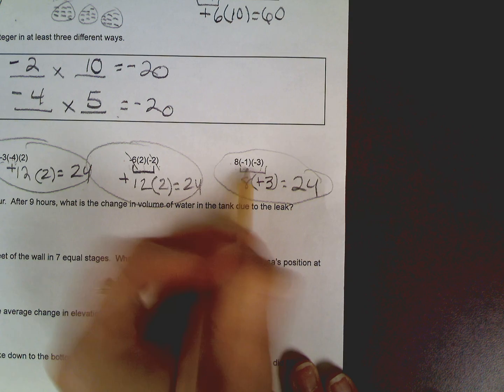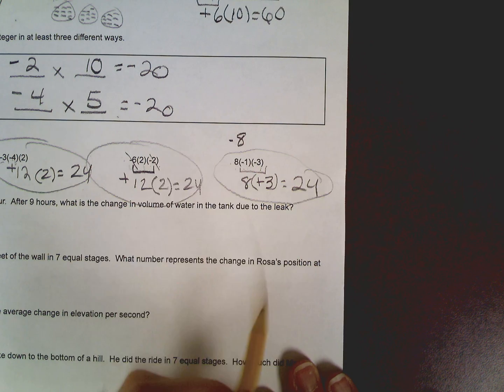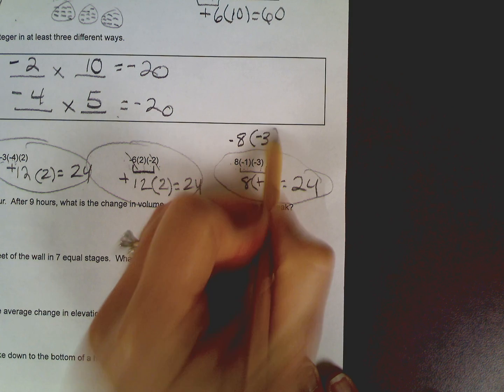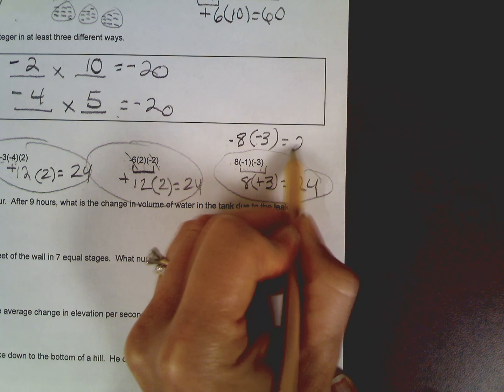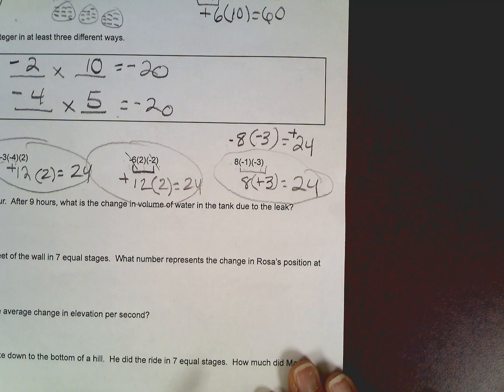Now, you might say, well, I didn't want to jump around. I just want to go left to right. That's fine. 8 times negative 1 is negative 8. And then times negative 3. So remember, a negative times a negative is a positive, and 8 times 3 is 24. So it doesn't matter what way you break them up because multiplication, you can use the commutative property.